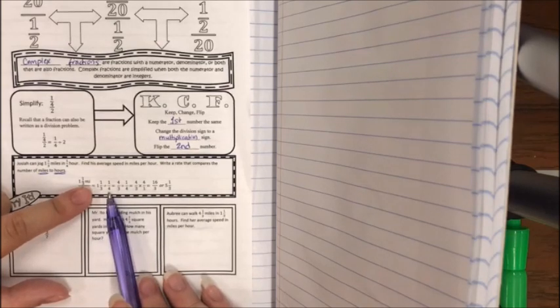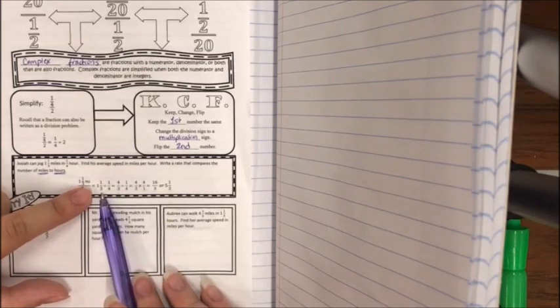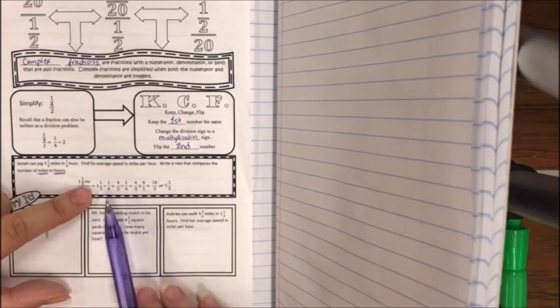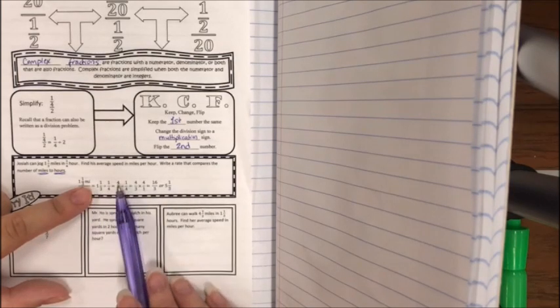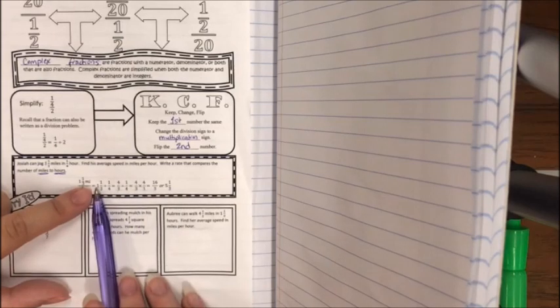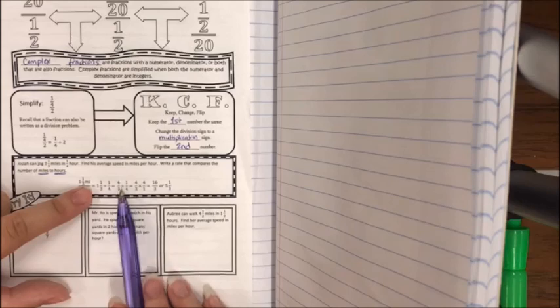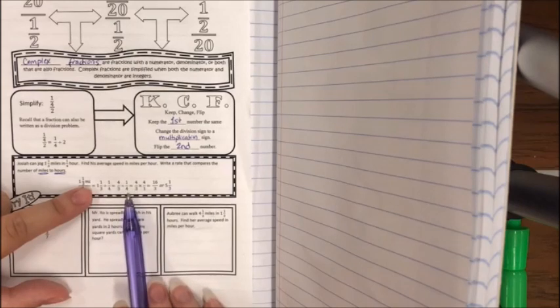Now to make it a little bit easier, because 1 1/3 is a mixed number, I'm going to change that into an improper fraction. Remember, the way that you change mixed numbers to improper fractions is you take the denominator, multiply it by the whole number, add it to the numerator. Okay? So 1 1/3 becomes 4/3 because I did 3 times 1 plus 1. So now I have 4/3 and I'm dividing it by 1/4.